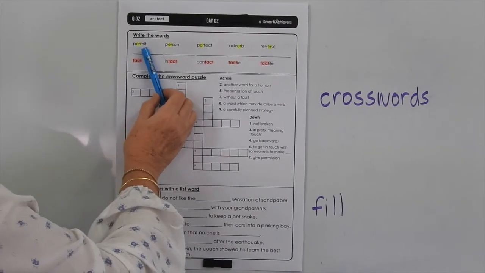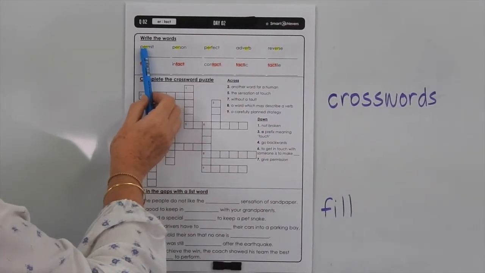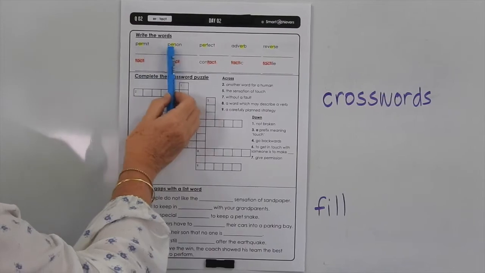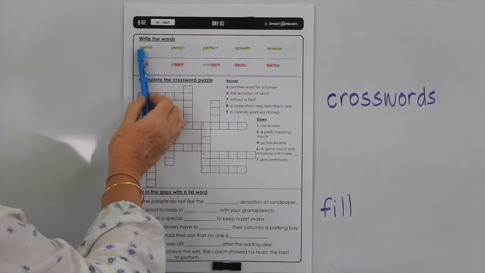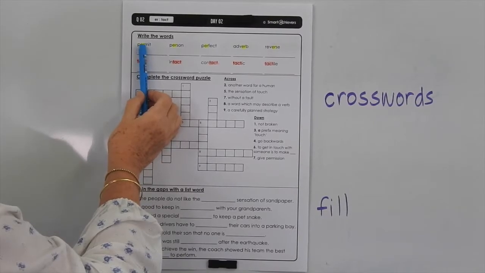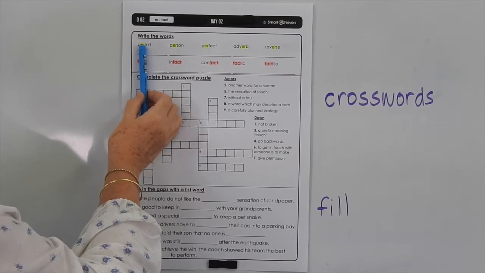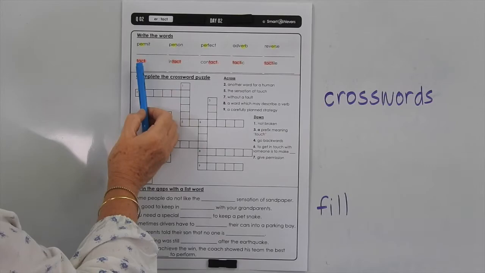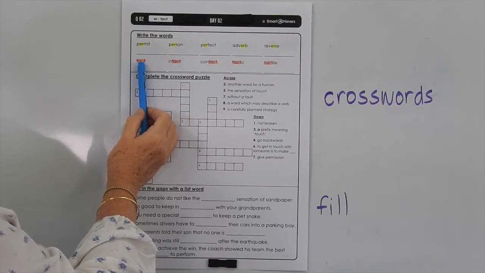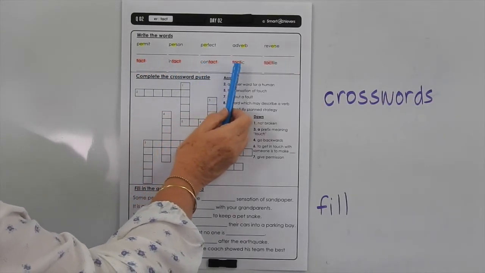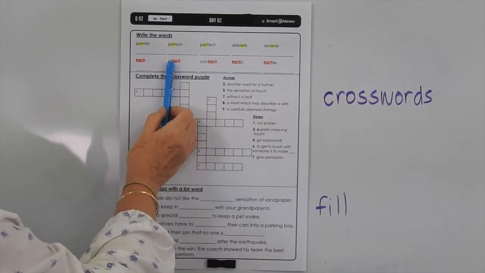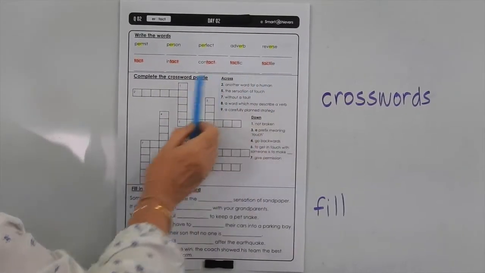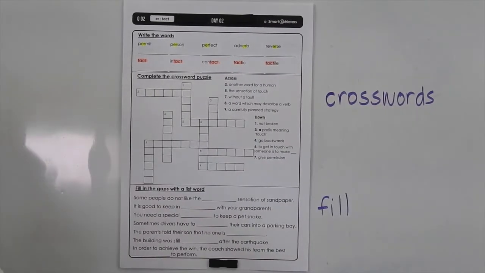In this first set of words, we've got the ER making the sound, as in permit, person, perfect, adverb, and adverse. So you know ER is an R-controlled vowel and it makes a long vowel sound. In the next set, we've got the root tact, intact, contact, tactic, tactile. So we've got the root tact joined to prefixes or suffixes to change the structure of the word.